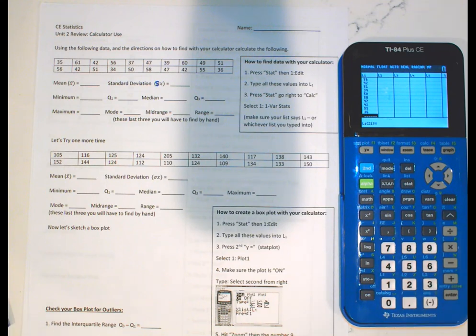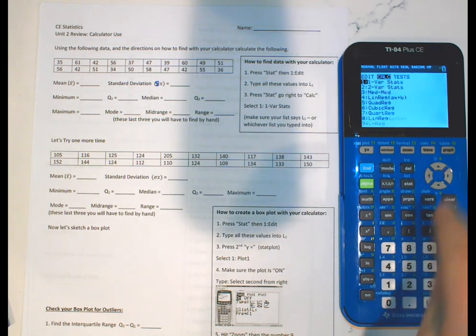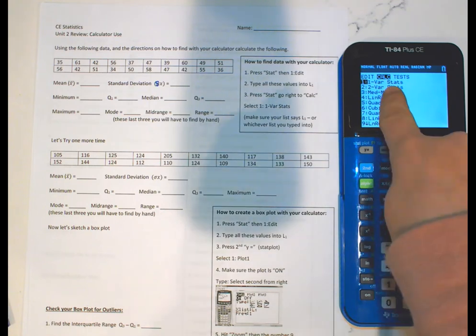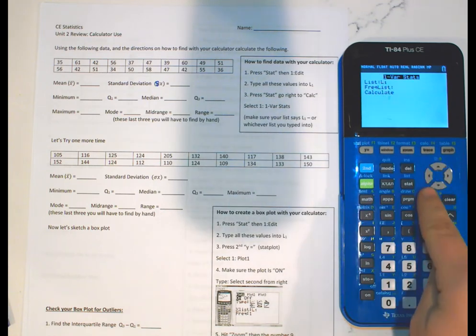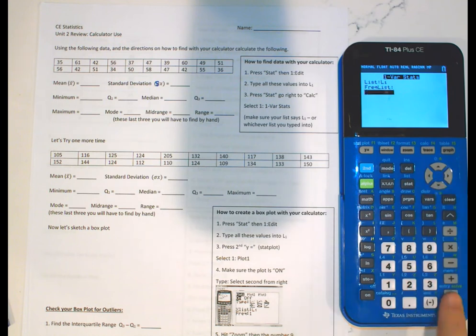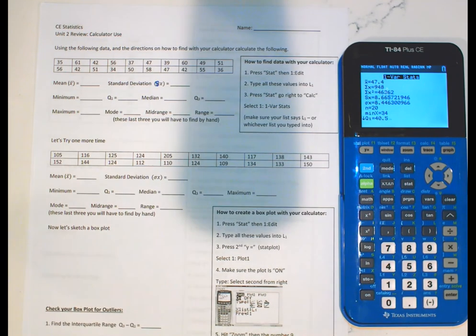All right, so I typed my numbers into my list. So then to go ahead and find my answers, I'm going to hit stat, go over to calc, and then hit that one var stats. We put it all in list one, so we'll want to make sure it's calculating from list one. And then there are all our answers. So our mean is 47.4.